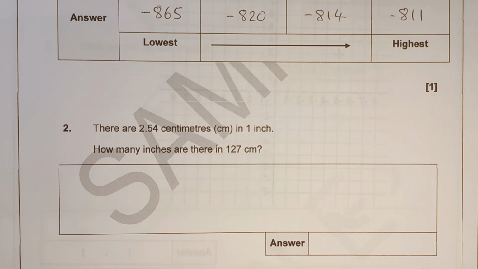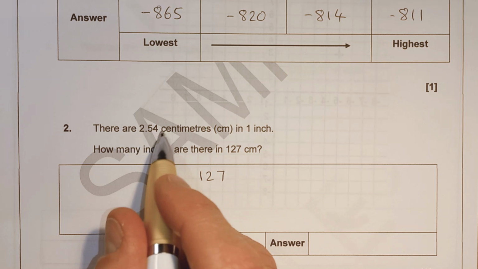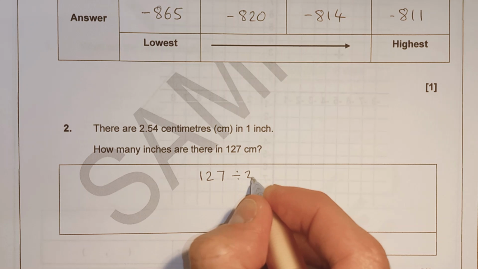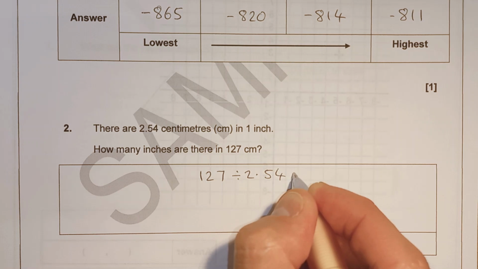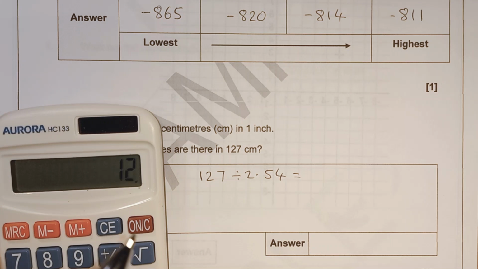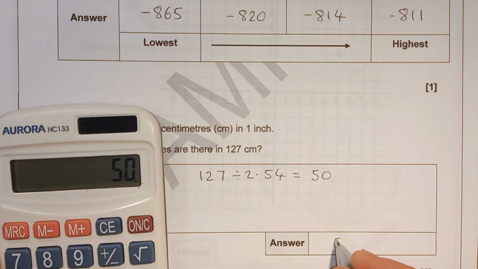Question 2. There are 2.54 centimetres in 1 inch. How many inches are there in 127 centimetres? So with this one, we're going to say, well, we've got 127. We want to know how many 2.54s go into it. So in other words, divided by 2.54. And we've got our calculator here. 127 divided by 2.54. And we get 50.